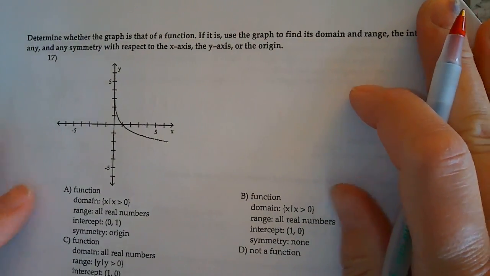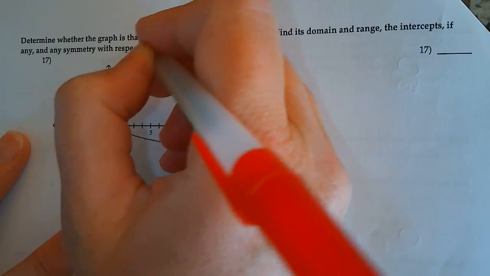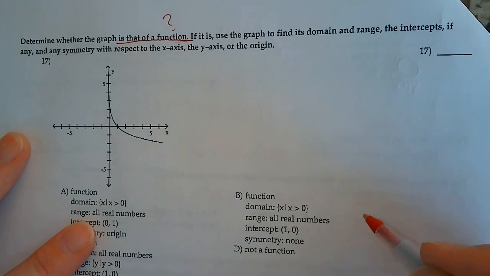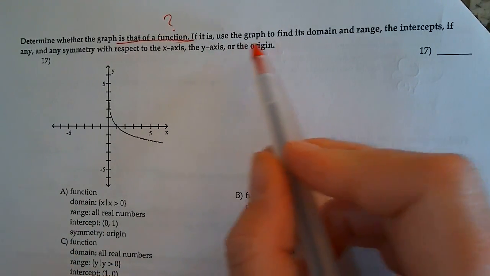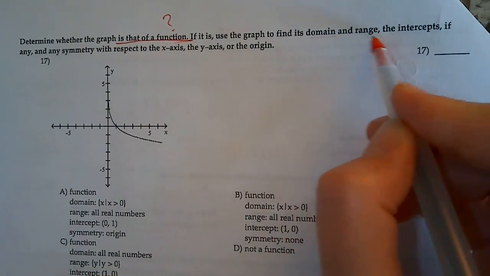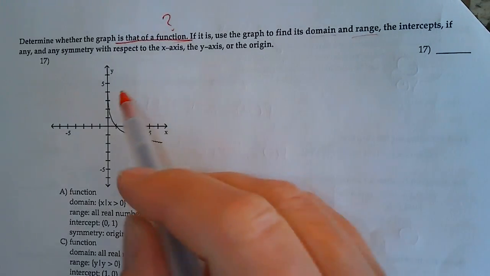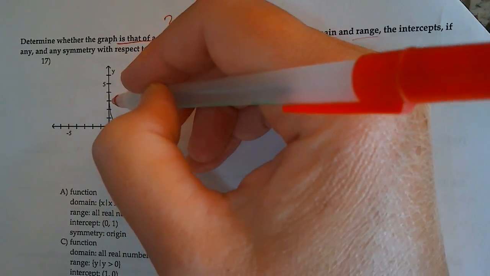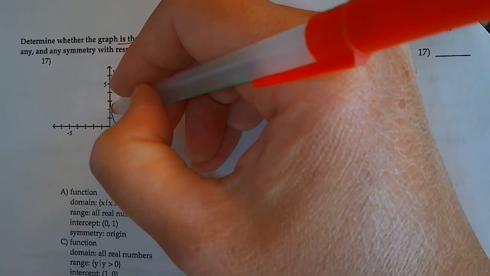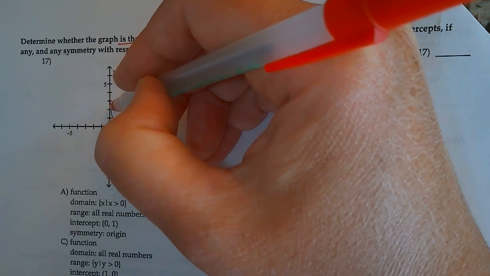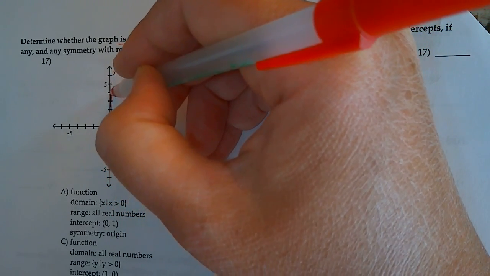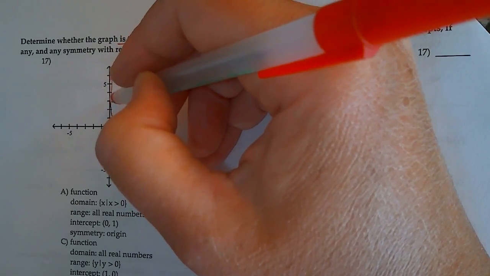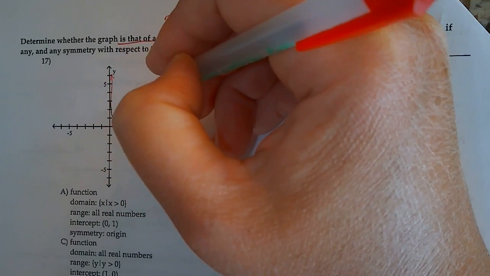Determine whether the graph is that of a function. Is it a function? If it is, use the graph to find domain and range. So let's jump to the graph here. Now the graph appears to go up and sort of stop here. It might stop, or it might just be getting so close that we can't see it anymore. But either way, it does not appear to come back, right?